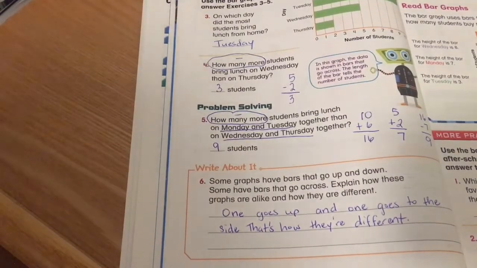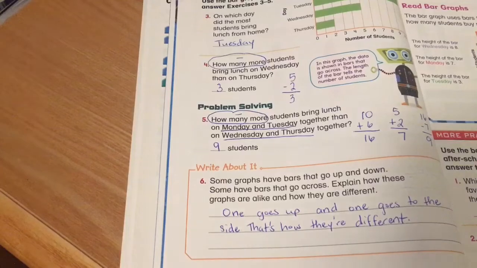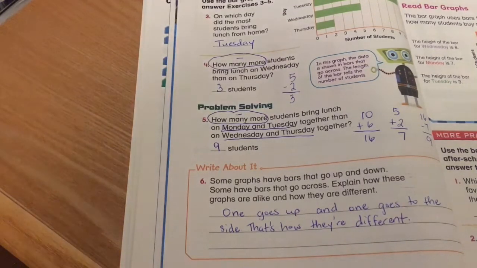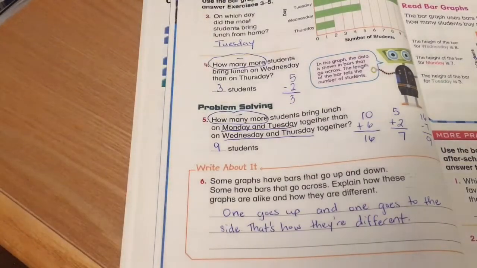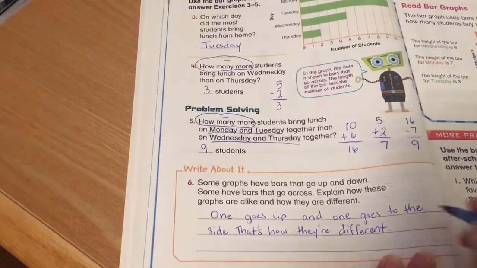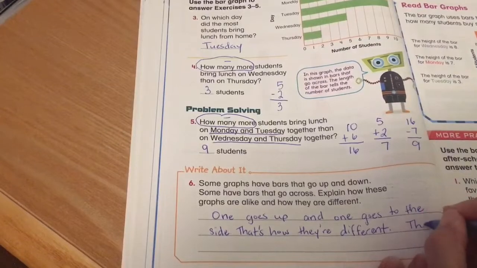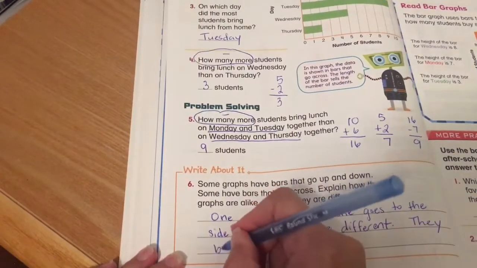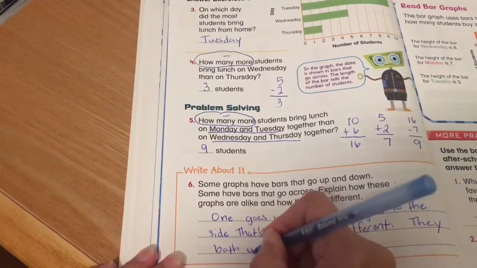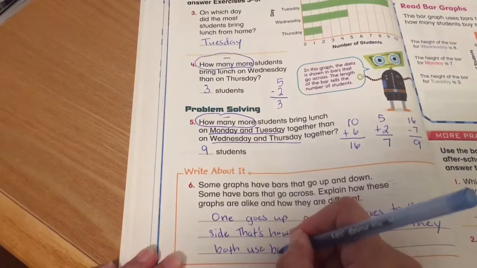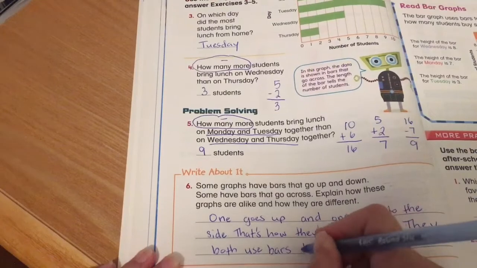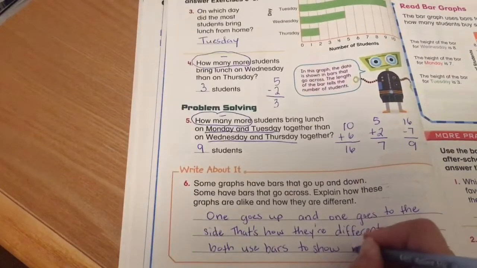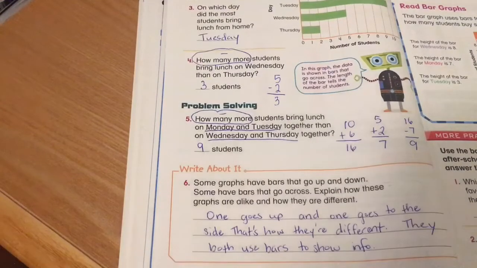Well, the way they are the same is they both use bars to give information, right? They both use bars to show data. So, and I'm going to use the abbreviated, that means the short answer. They both use bars to show info, which is the short version for information.